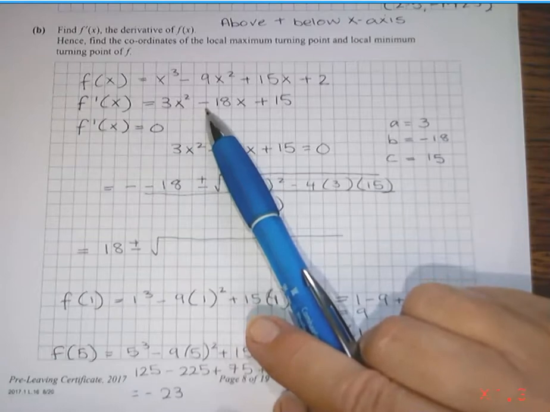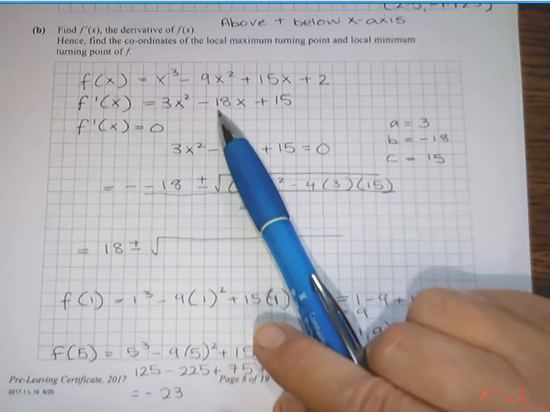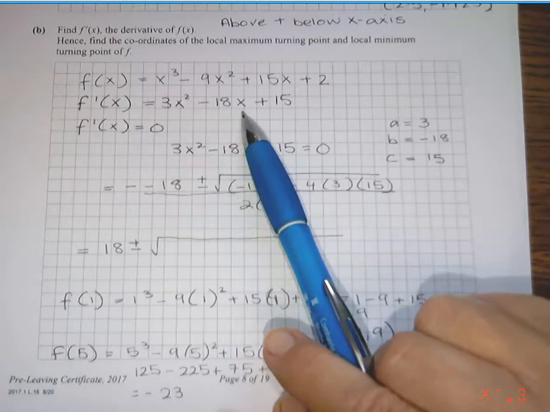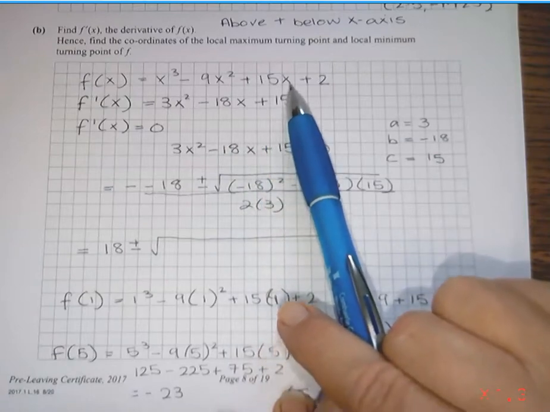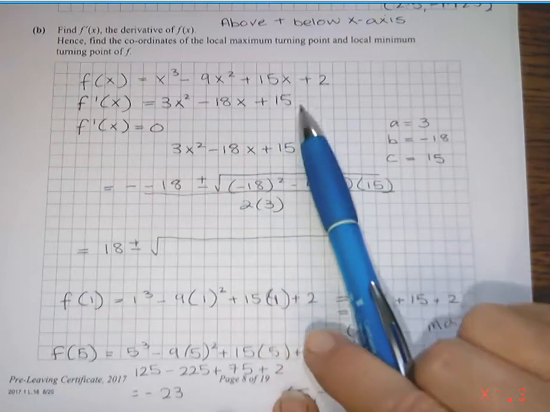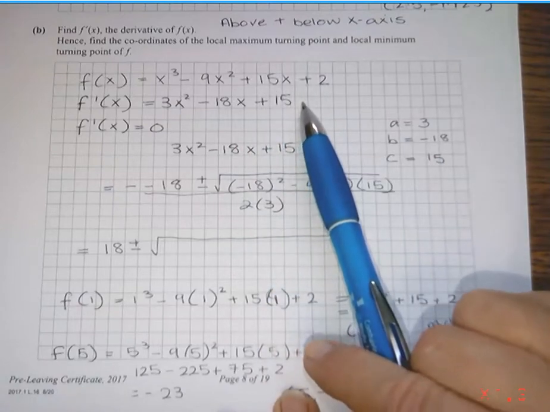Our minus 9x squared became 2 times 9, which is 18, so minus 18x, and this x is just to the power of 1. And this one, the power of the x was a 1, so you're just getting 15 times 1, and you don't write down the x anymore.